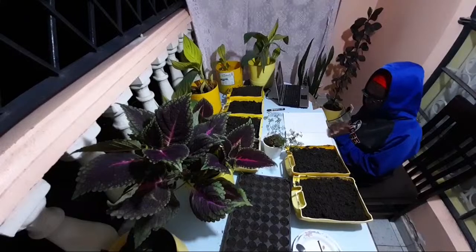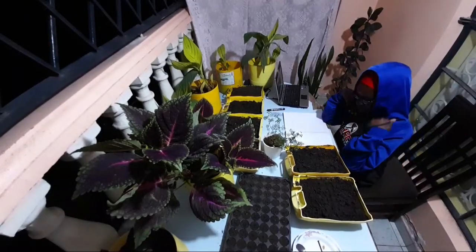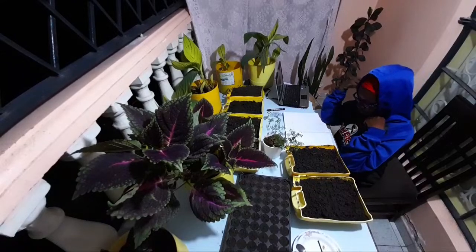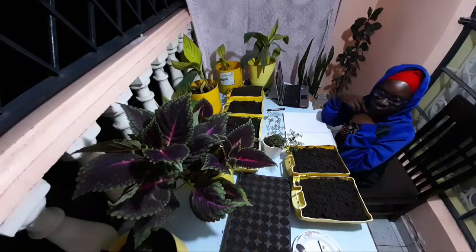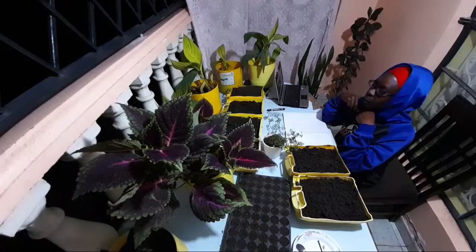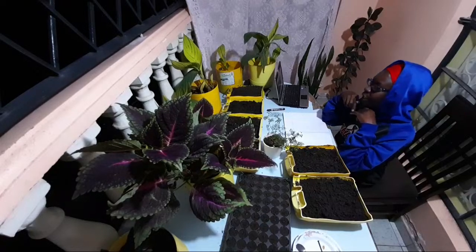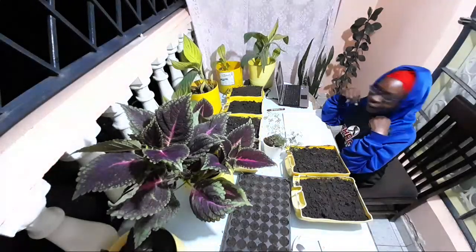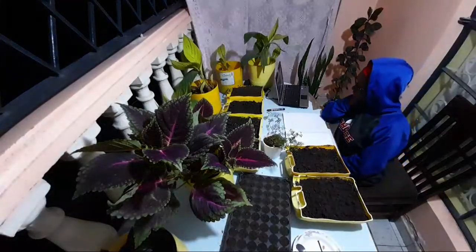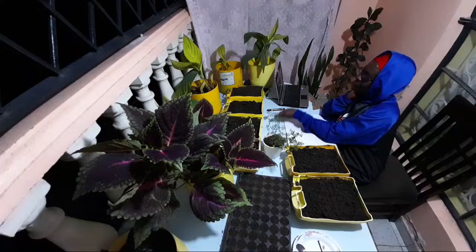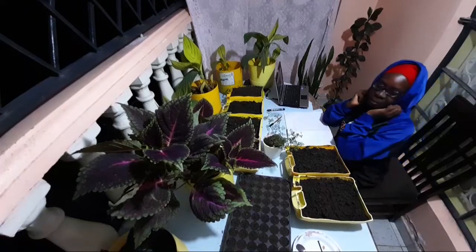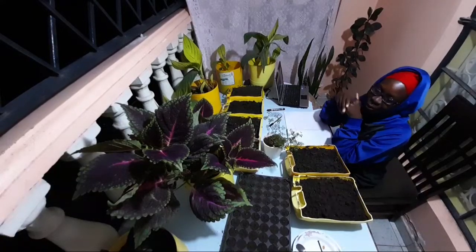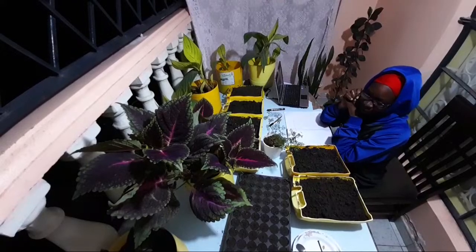Then I'm also thinking of adding other plants that won't take up that much space, like garlic. I'm thinking of getting garlic and ginger. Ginger also takes long. But I'm thinking it will be also an interesting plant just to follow through day by day, monitoring the growth every single day so that you don't miss anything.